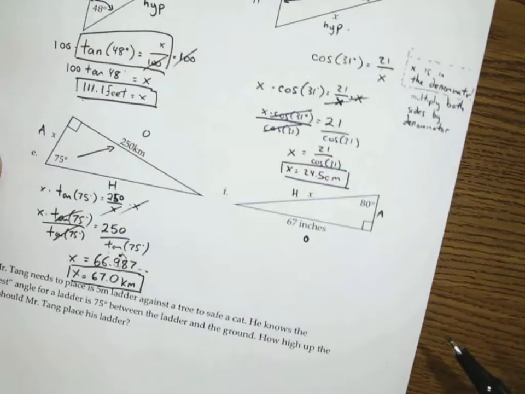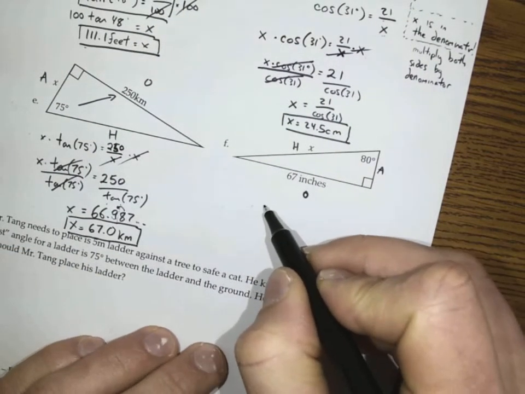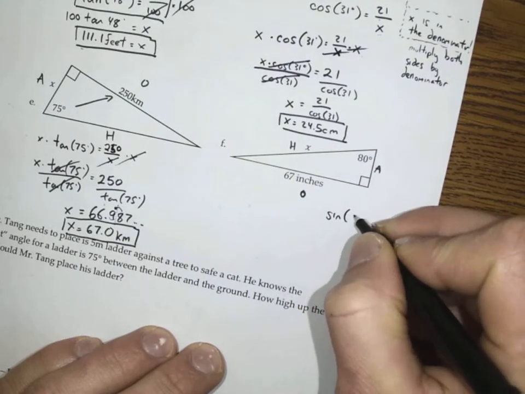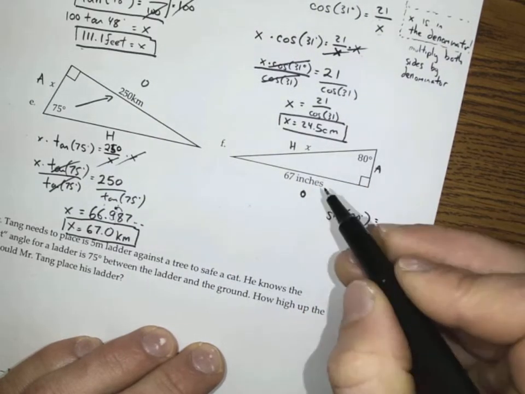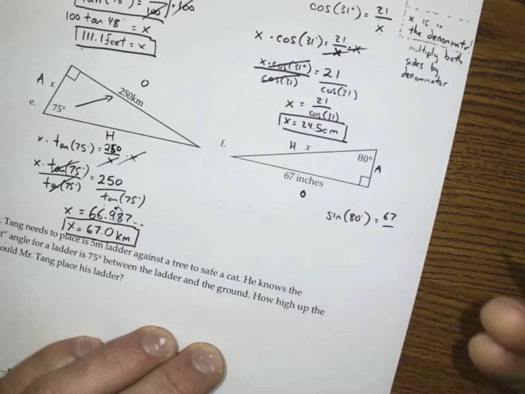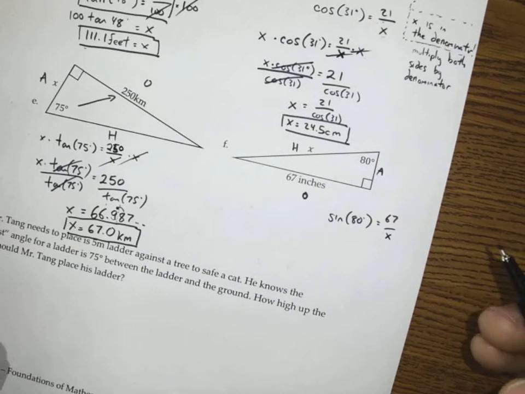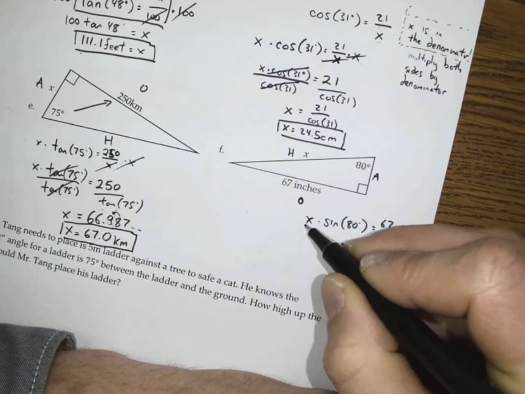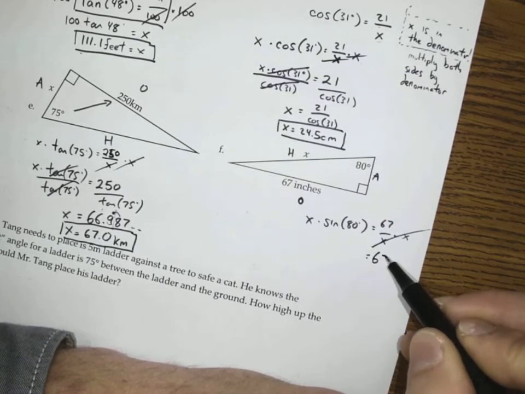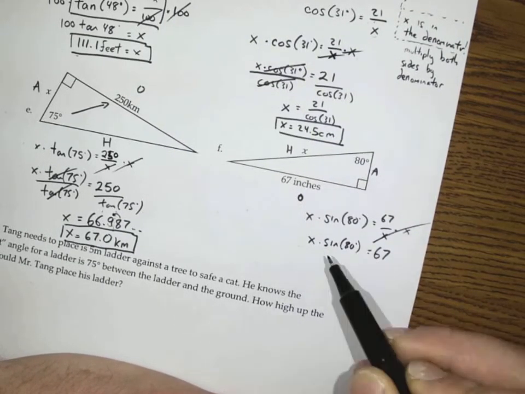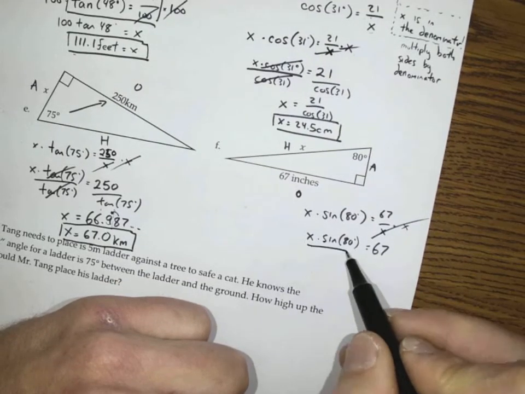SOHCAHTOA. So, S-O-H. That means we're going to write down the sine ratio, and the sine ratio is sine of 80 degrees equal to our opposite, 67 inches, divided by our hypotenuse, which is unknown. I'm just going to write it as x. We've seen the situation before as well. While it might have been hard on the first one, you're probably getting a rhythm for it by now, so we're just going to multiply both sides by x. They cross out, and we get 67 equal to x times sine 80. Great. We're almost done. We've got to divide by sine 80.